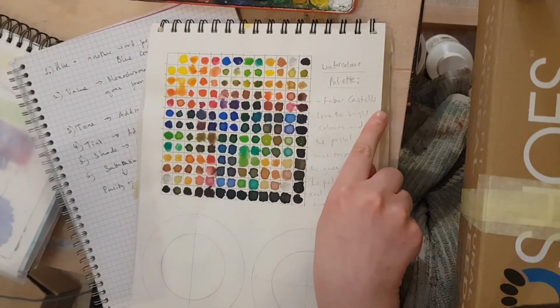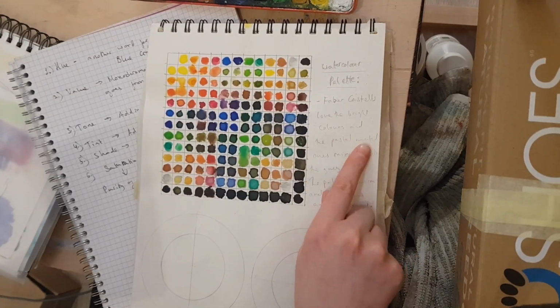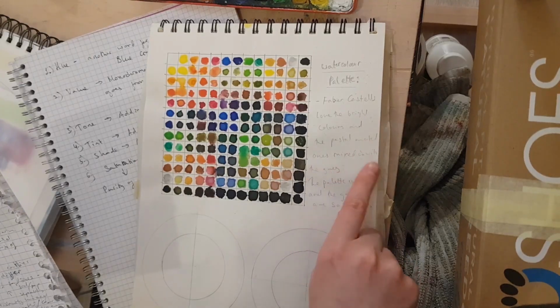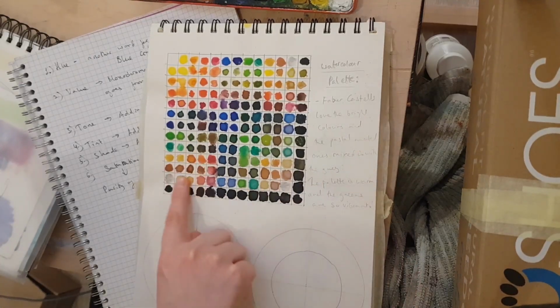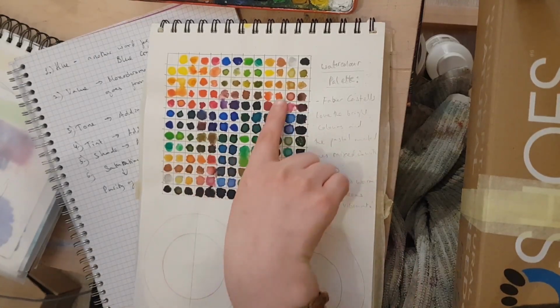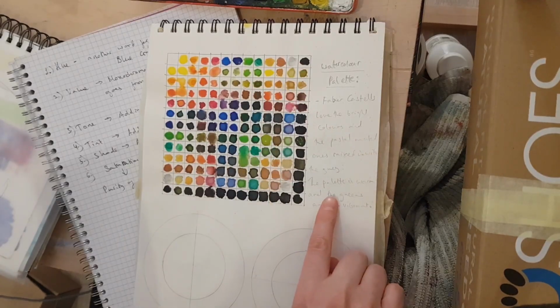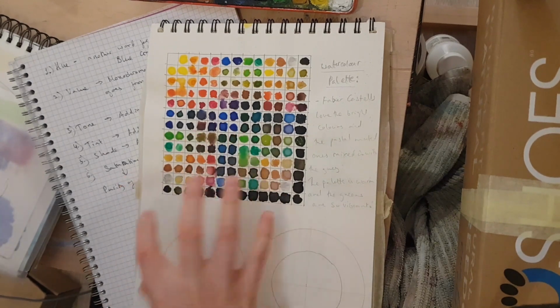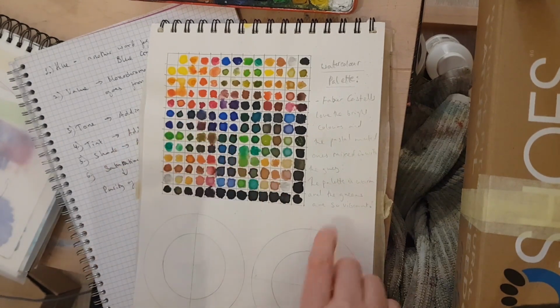Watercolor palette is Faber-Castell's. I love the bright colors and the pastel muted ones mixed with grays. It's really, really earthy, really calming. I love pastel colors, and mixing them with the bright colors. I guess this is why I chose this color palette, because it has all my favorite things put together. And the palette is warm and the greens are so vibrant.